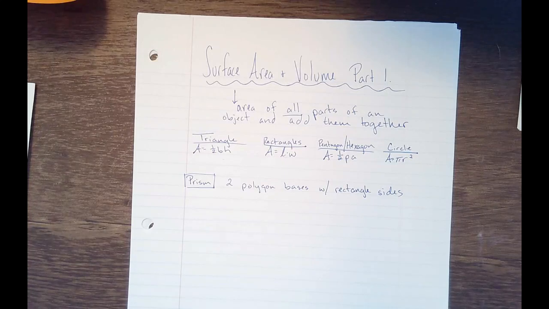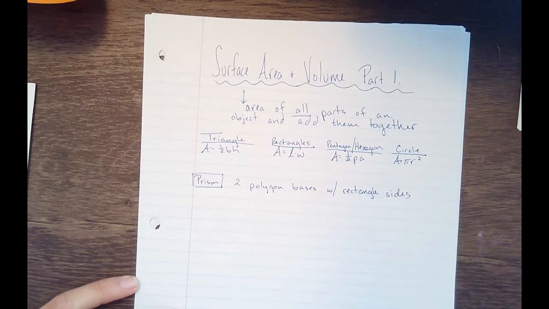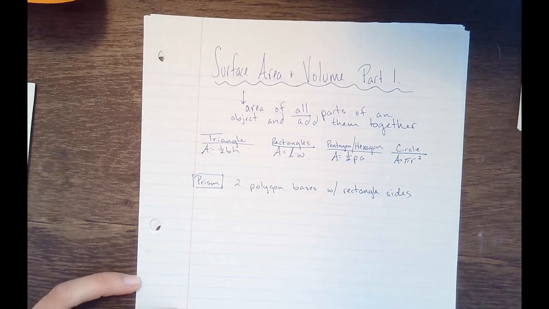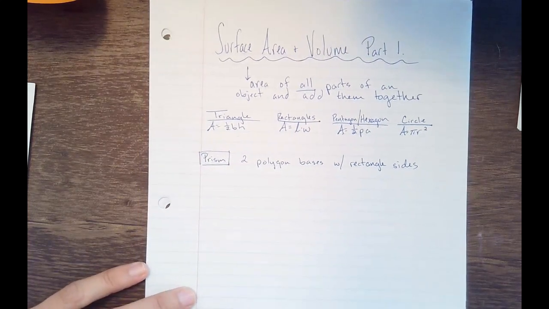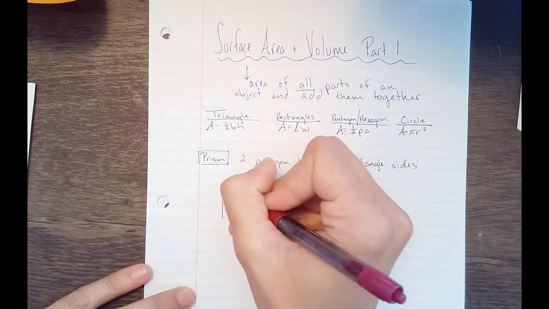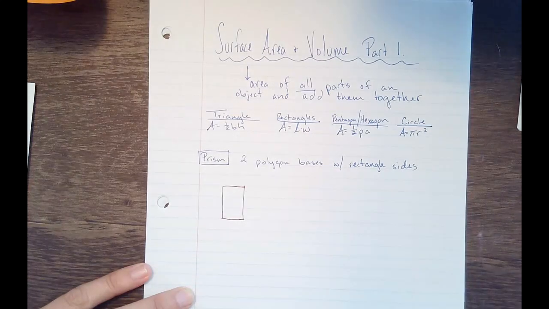Let's start with the most common, our rectangular prism. If you struggle with drawing 3D objects, don't worry about that. That's not the point of this. The easiest way to do it is to draw a rectangle. Then from the top, do 2 diagonal lines out.